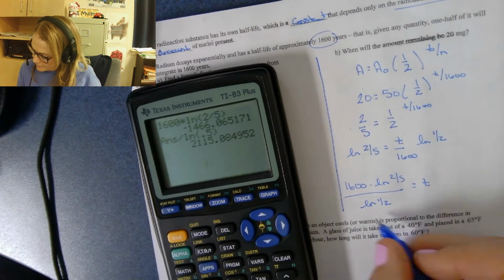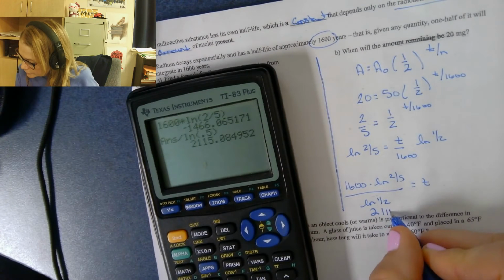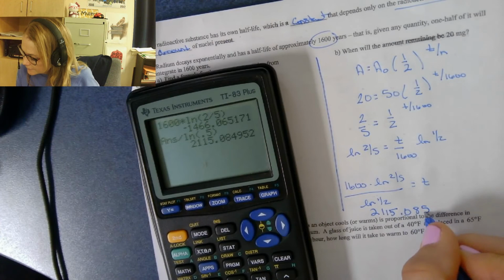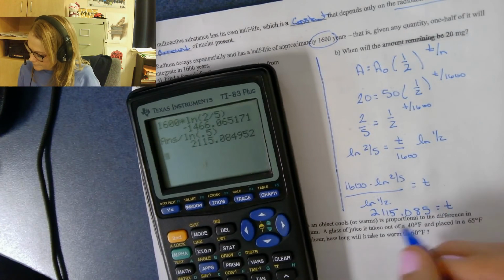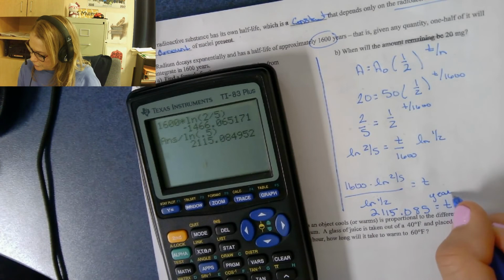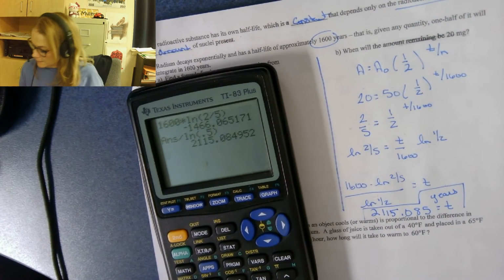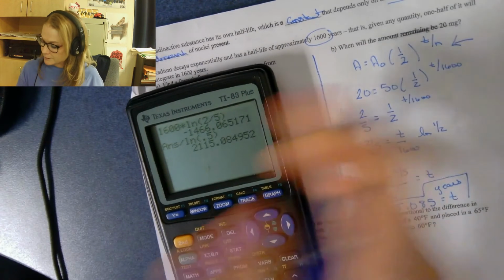So we've got 2,115. We'll round it, or like the AP exam, 0.085 years. Did it say to the nearest year? Equals time, years. Don't forget your units. So that would be knowing this half-life formula method, which again is derived from the other method.